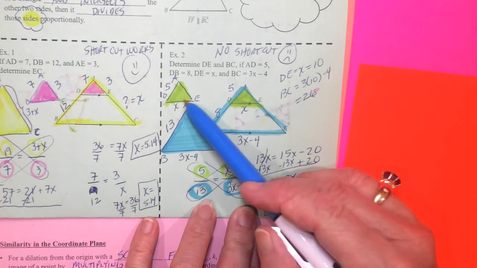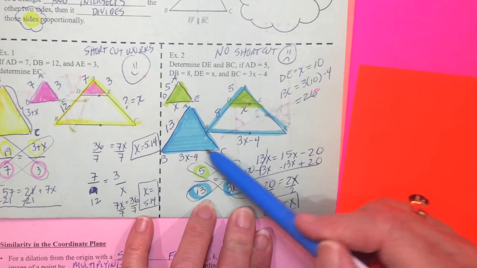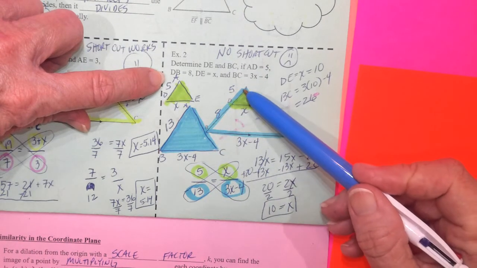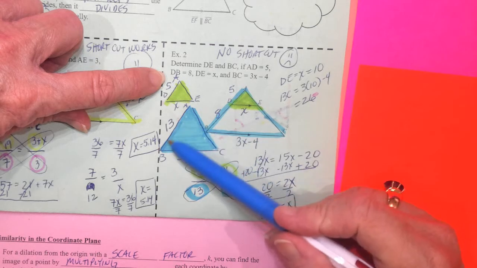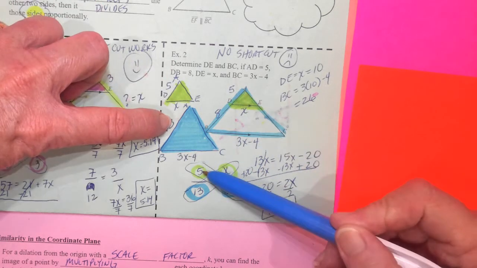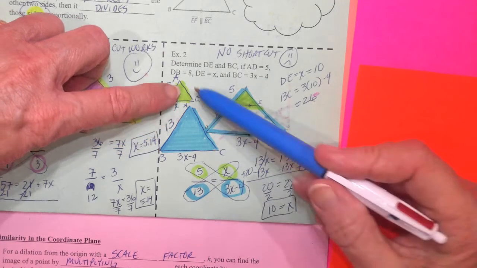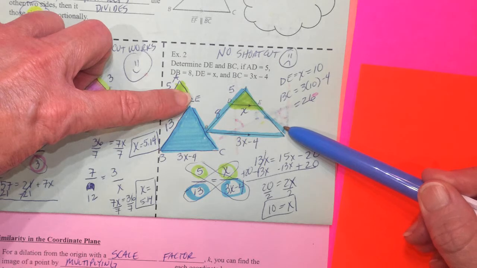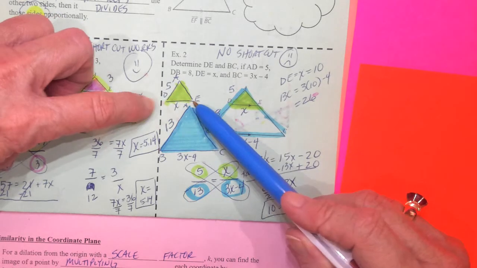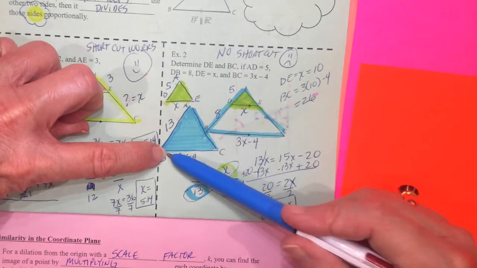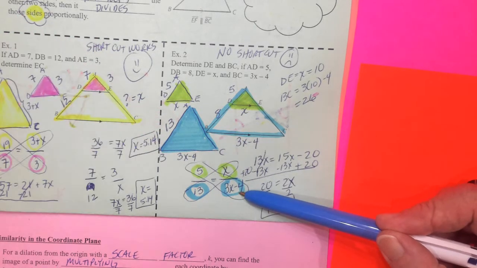But here, our green small triangle at the top, our blue triangle, which is large. So we have our 5 and our 8 for the blue. 5 plus 8 is 13, and for the green it's just 5. 5 is to 13. Here it is. AE we're not worried about because we don't have enough information on the right hand side. We're going here to the bottom of the triangle. DE is x, that's on our small triangle, and our large triangle it's 3x minus 4.